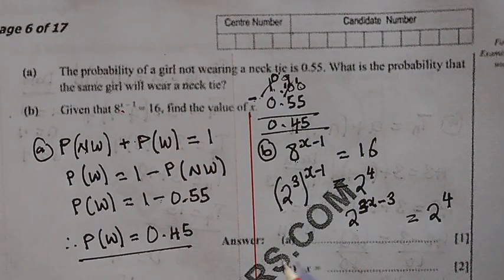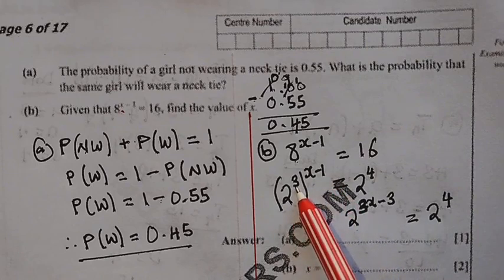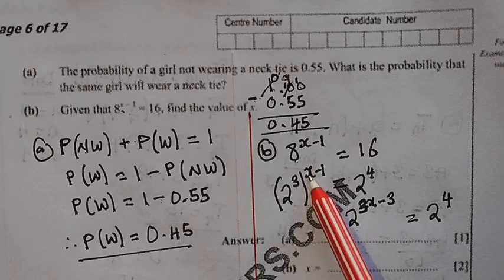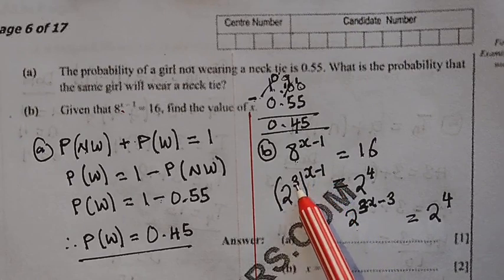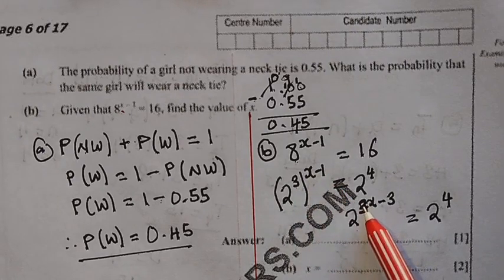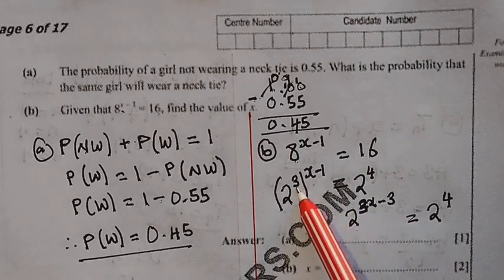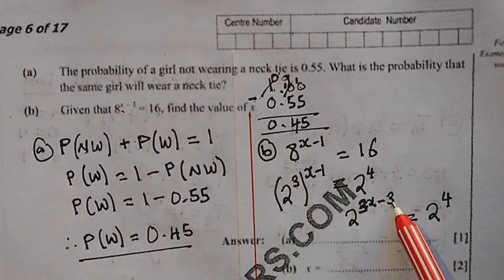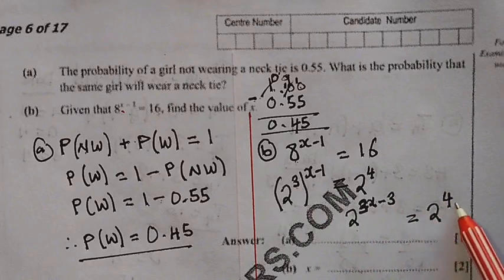So what I've done is I've just applied one of the rules of indices, which is the power of a power. So we have the power of 3 here, then we have this power x minus 1. So this will multiply this 3 times x, 3x, 3 times negative 1 is negative 3. So we have this then equal to this.